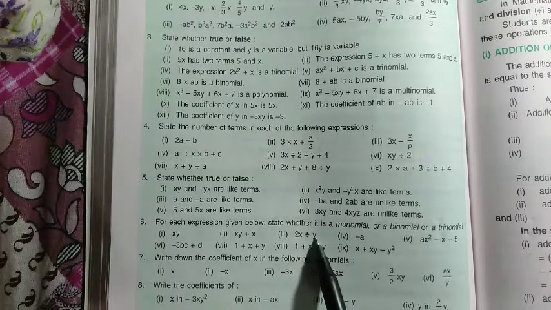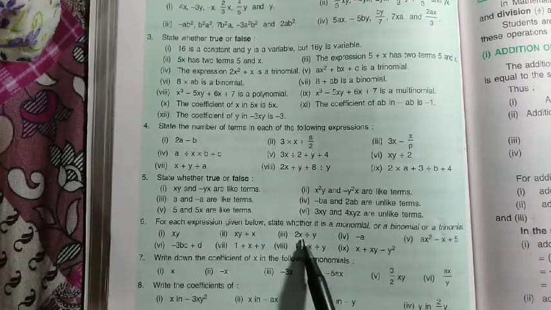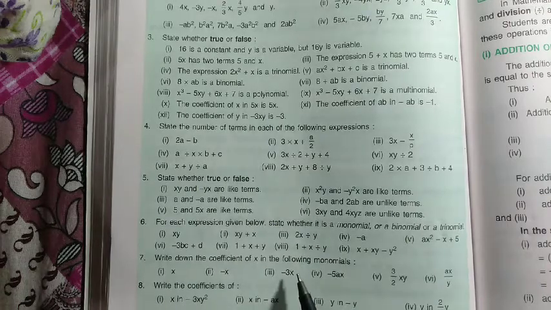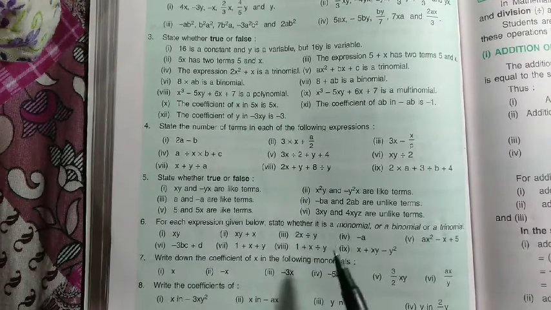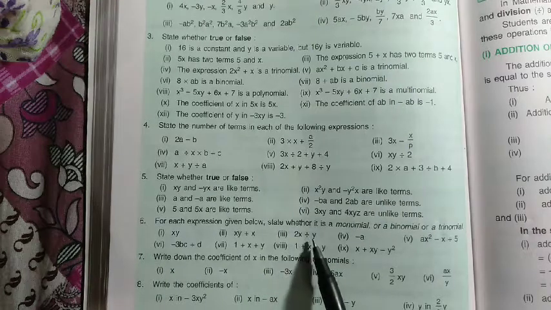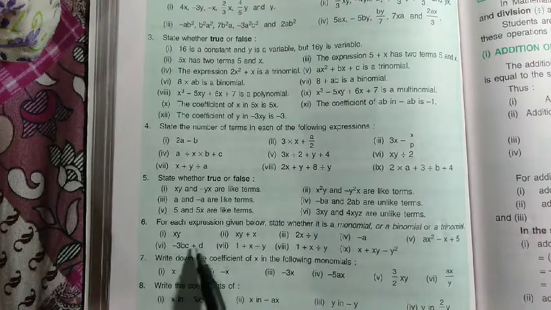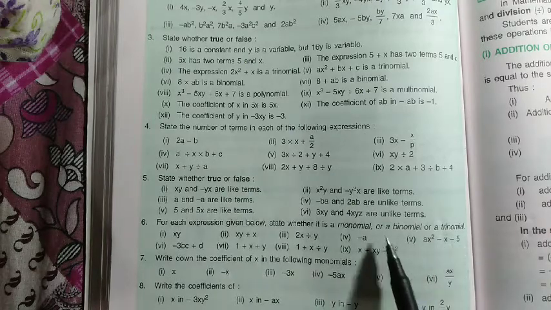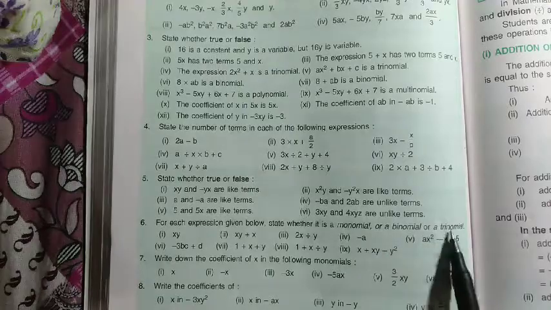In 2x divided by y, there is no plus or minus sign, so 2x by y is not a binomial, it's a monomial. Similarly, you can write down how many terms there are. In a similar way, you can separate them out as monomial, binomial or trinomial.